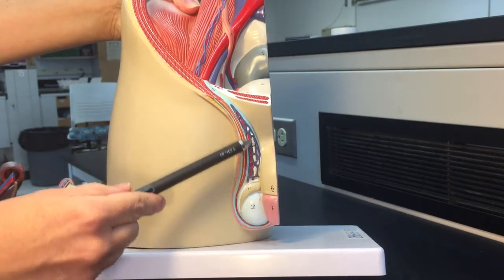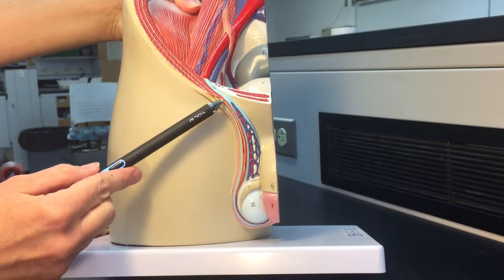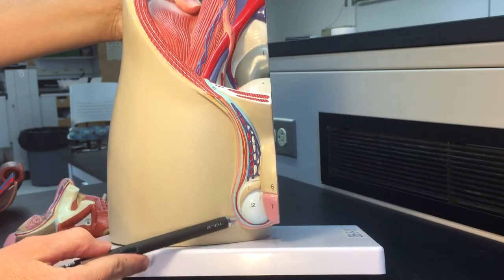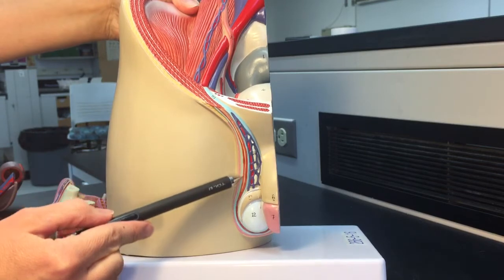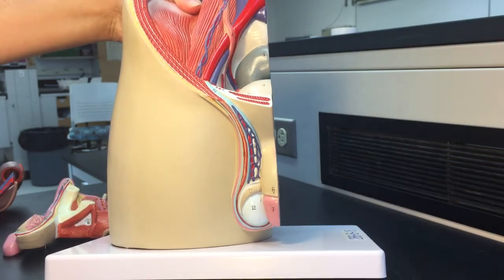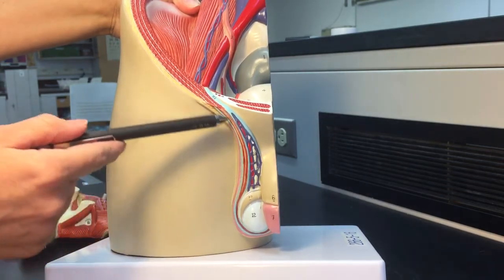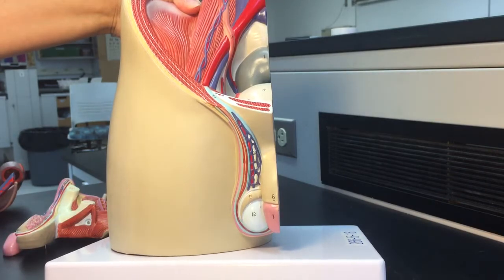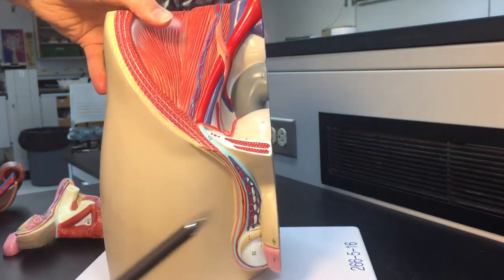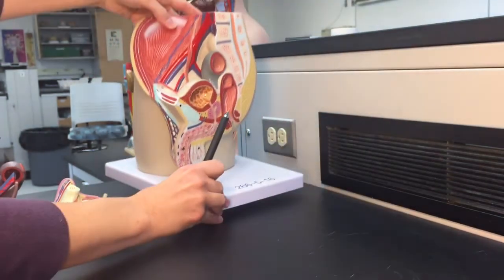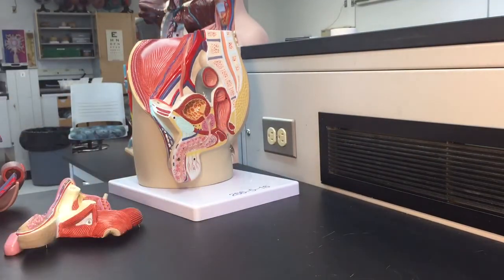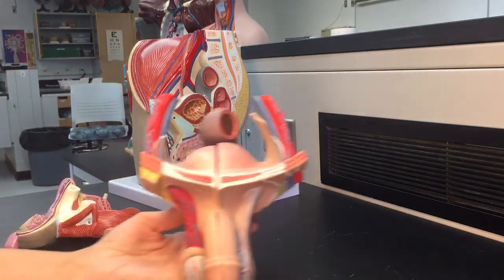This whole structure is called the spermatic cord, and it is surrounded by a layer of muscle, represented here by this orangish line, called the cremaster muscle, and that can raise and lower the scrotal contents as needed. I'm going to switch to a different model to show you some additional things, because I think this one's a little nicer in some ways.